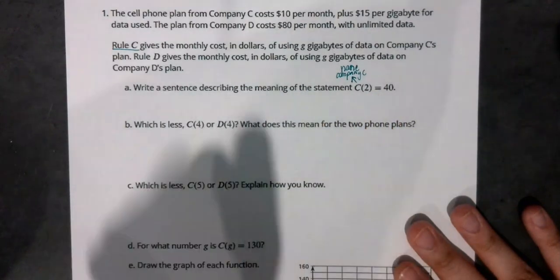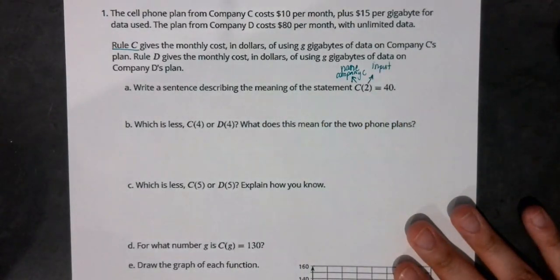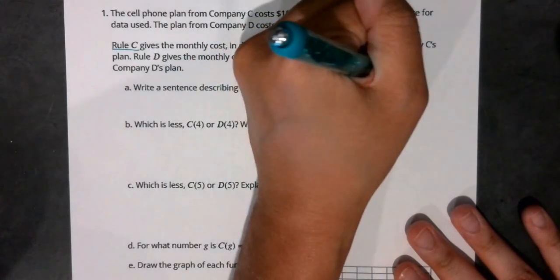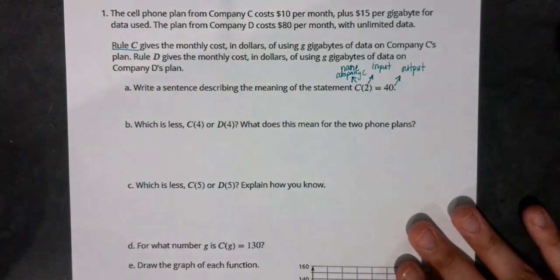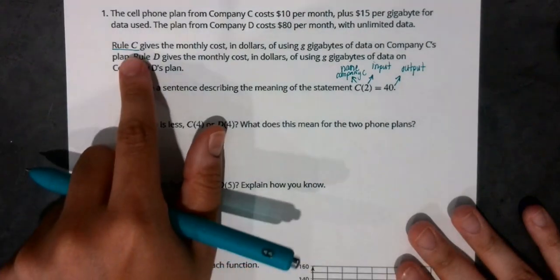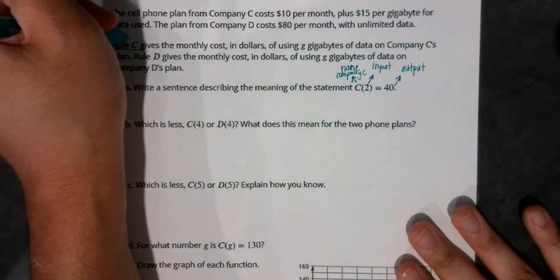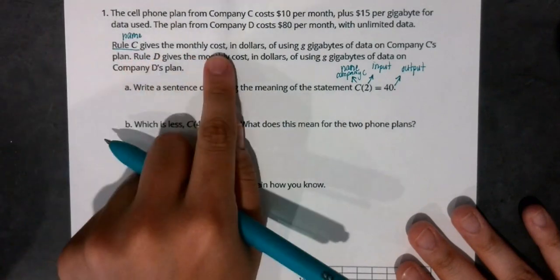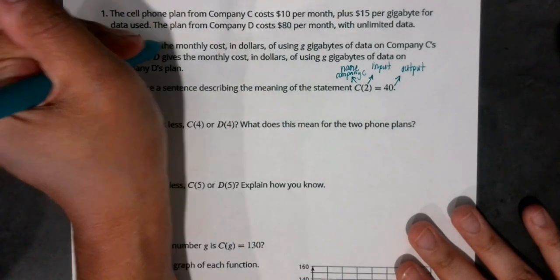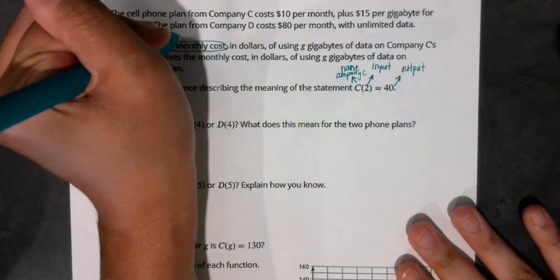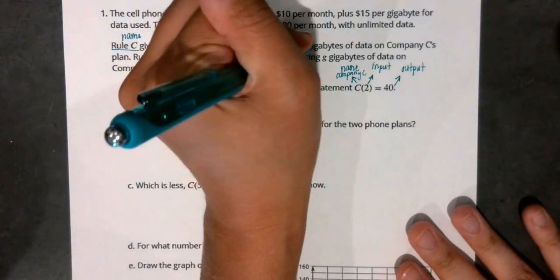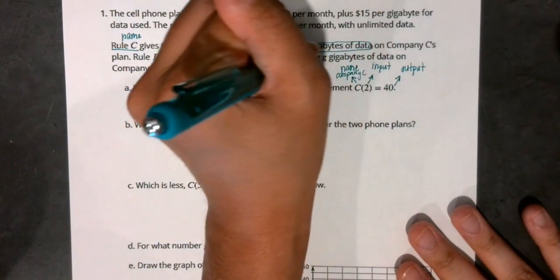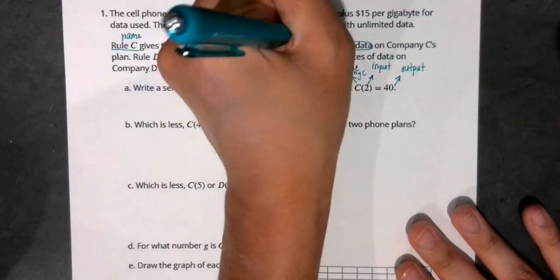This 2 is the input. This is what goes inside of our function to give us our output of 40. And the sentence right here that we just read actually tells us about the name of the function, the input of the function, and the output of the function. Rule C is the name of the function, so I'll write that here, that's my name. Gives the monthly cost. So that means whatever Rule C equals is the monthly cost. So this actually right here, the monthly cost, is my output. In dollars of using G gigabytes of data on the Company C's plan. So right here, this G gigabytes of data, this is the input.